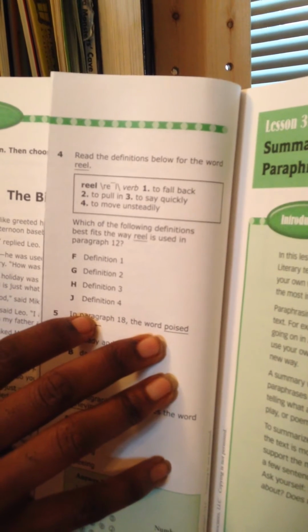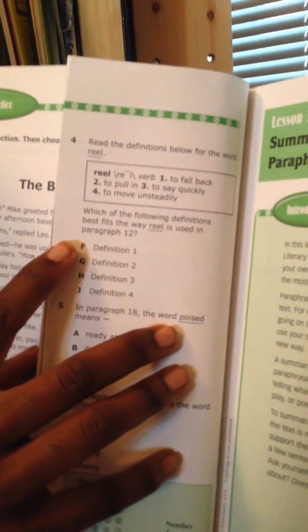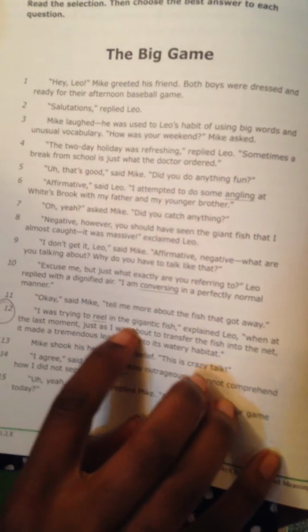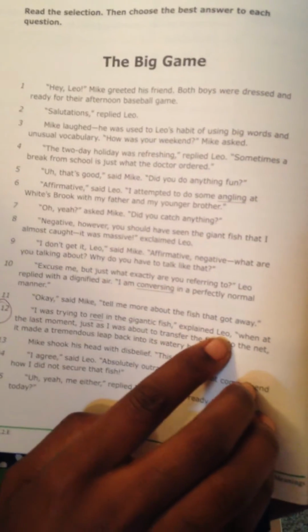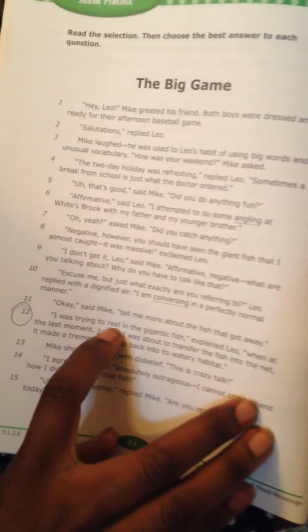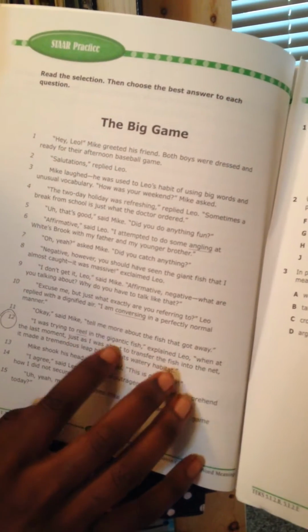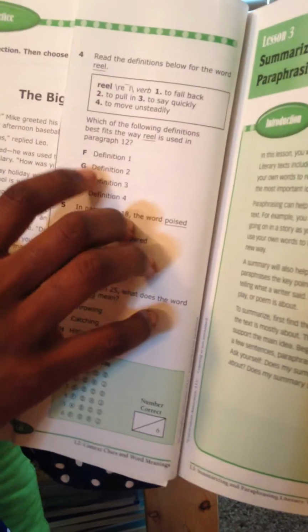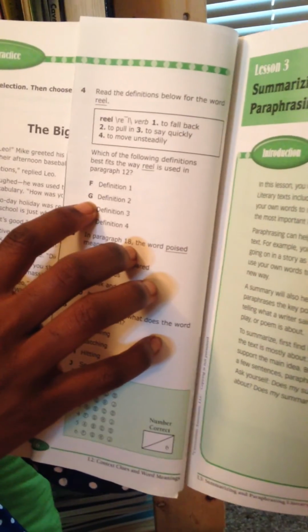It says, which of the following definitions best fits the way reel is used in paragraph 12? So what I would do first is I would go to paragraph 12, which is right here, and the sentence says, I was trying to reel the gigantic fish, explained Leo. So the strategy for this is to put every dictionary entry answer in for the word reel to see which one is correct. So after I look at each and every entry, I can figure out by reading that if I put to pull in, I was trying to pull in the gigantic fish, that definition makes the most sense. So the correct answer would be definition 2. That is the strategy for that objective.